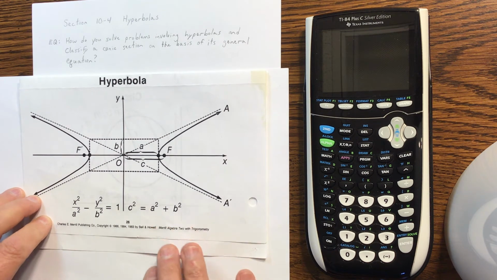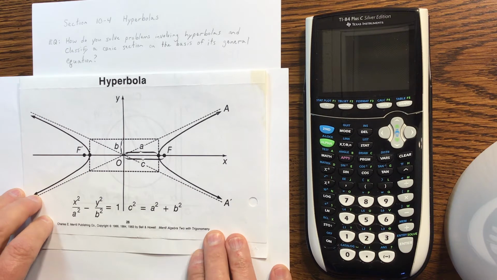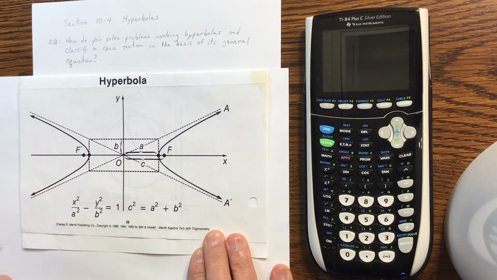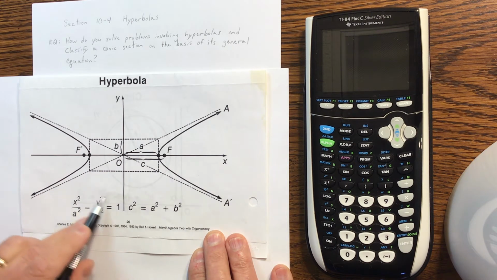I don't think there's any more to show you. Again, the hardest part of anything that we're doing is getting it in this form.